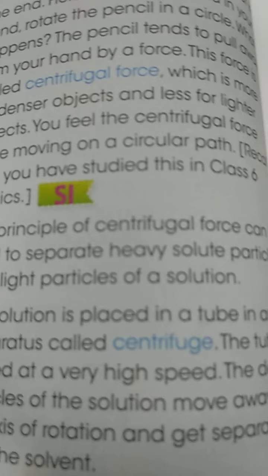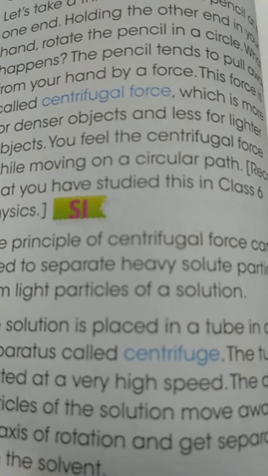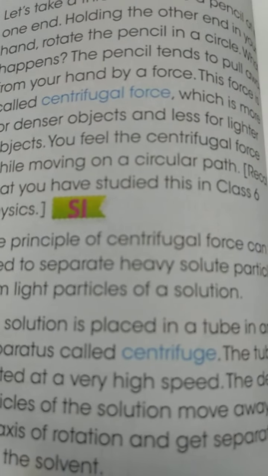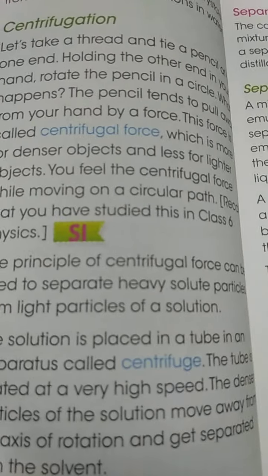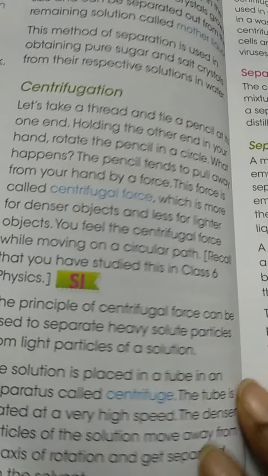The heavier particles float up. So this is what centrifugation is.